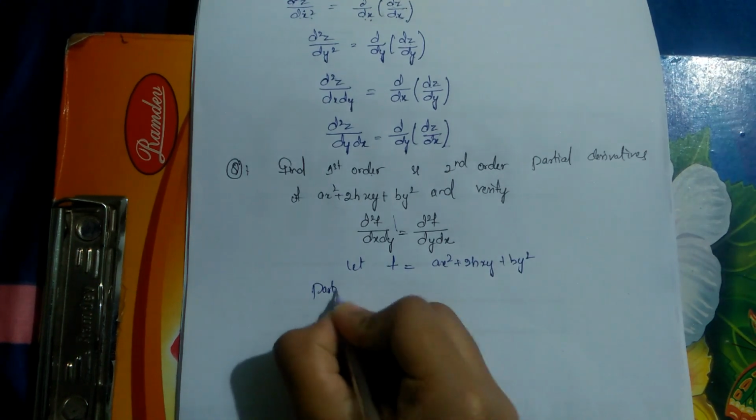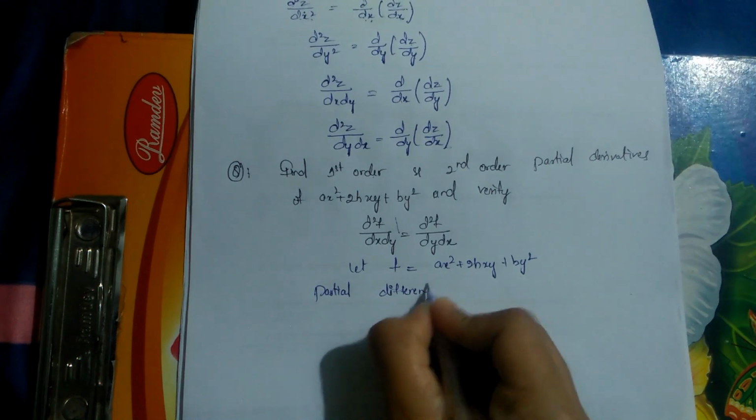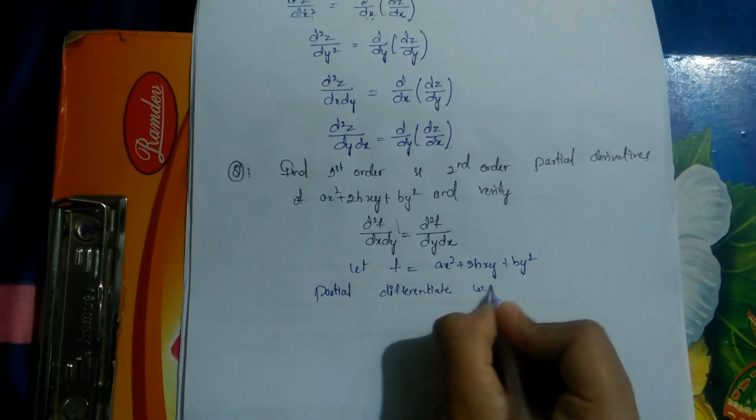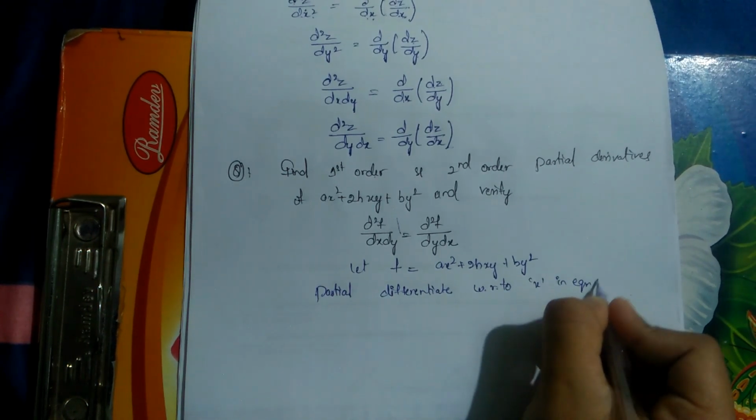Then partially differentiate with respect to x in equation 1.